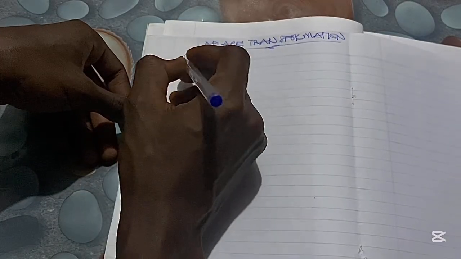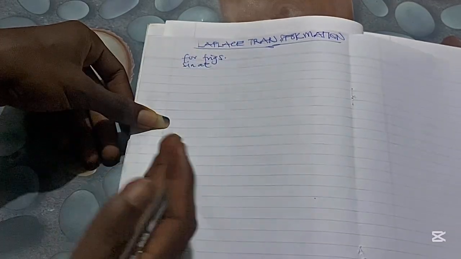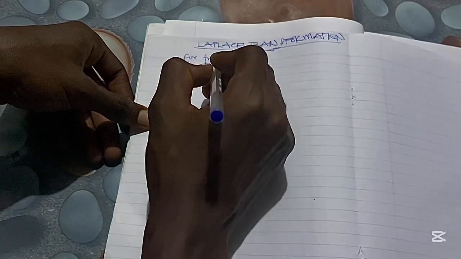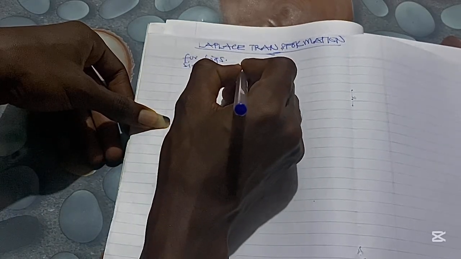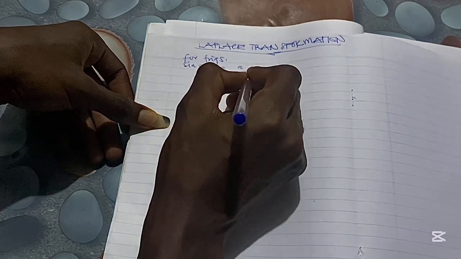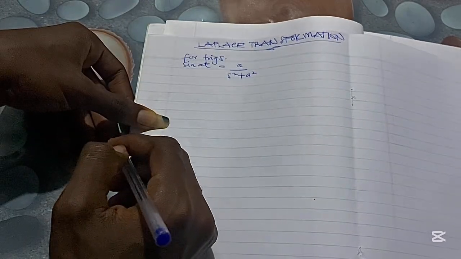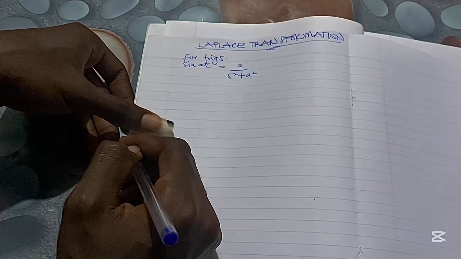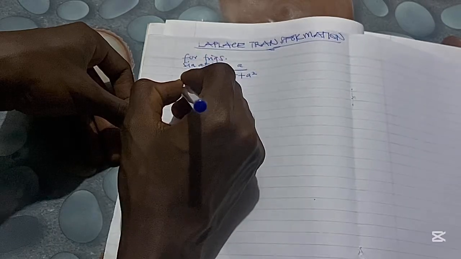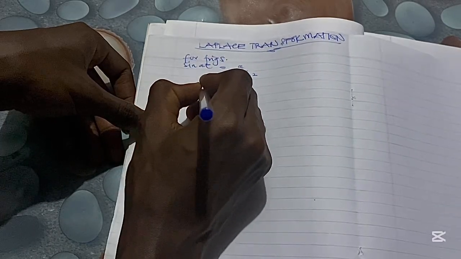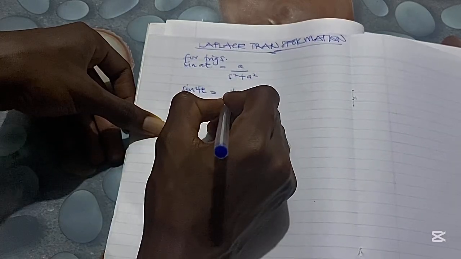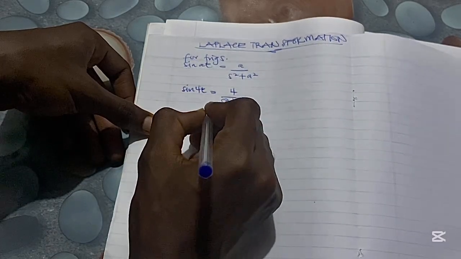Let's say you have to find the Laplace transformation of sine at. All you have to do is keep the formula in your head, and then you are good to go. For sine at, the formula is a over s squared plus a squared. So the Laplace transformation of sine 4t is 4 over s squared plus 4 squared, which is 16.